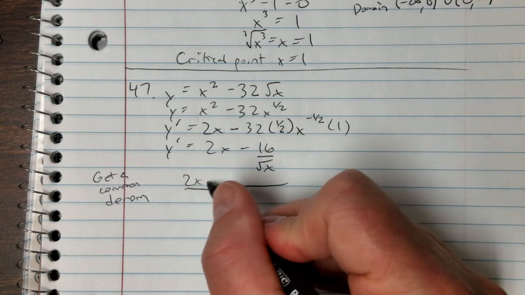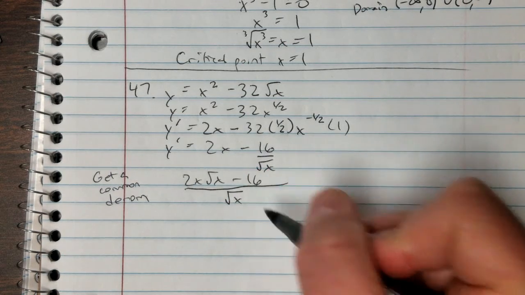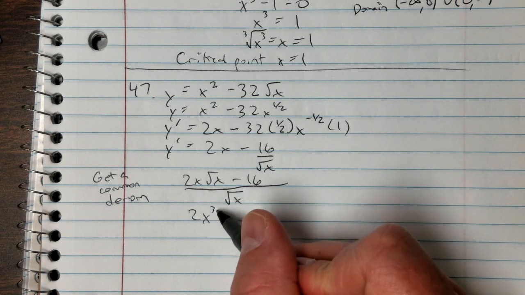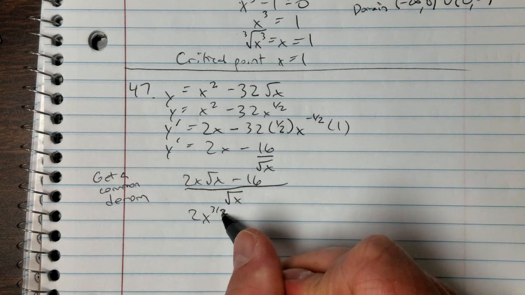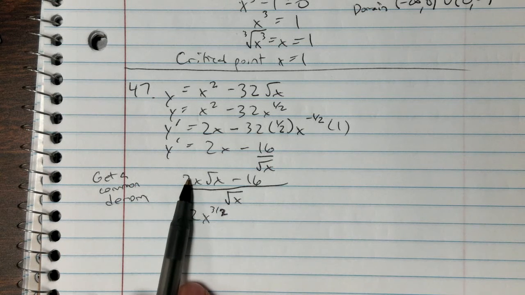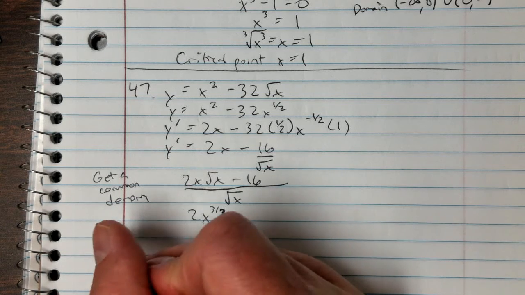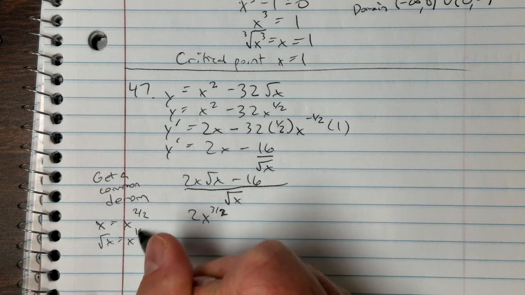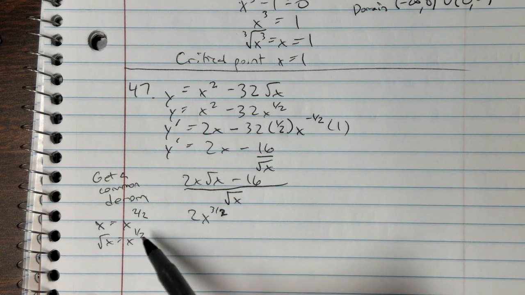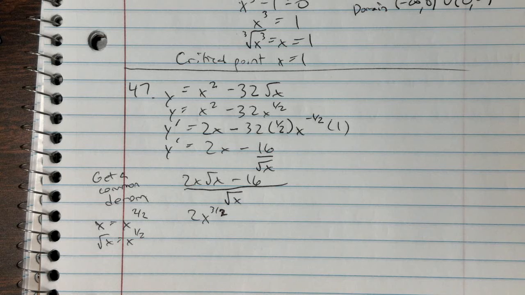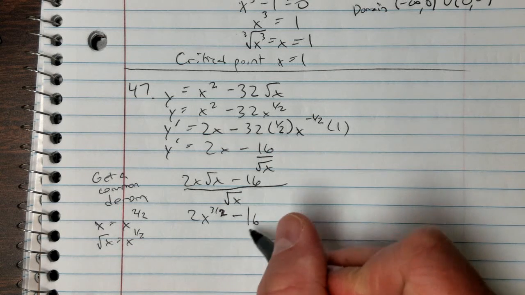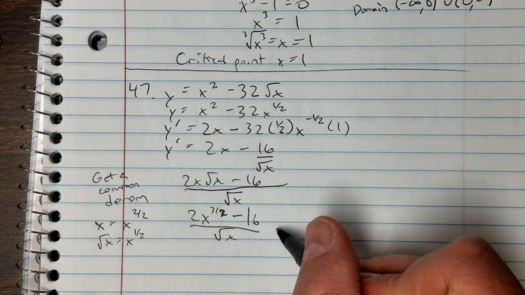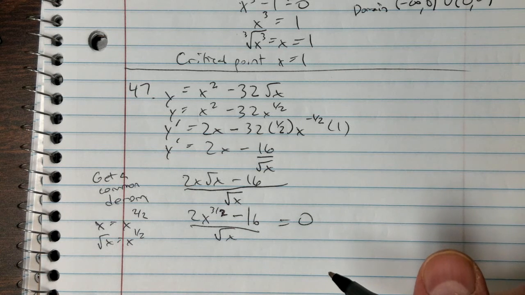And so we have 2x square root of x minus 16. And that's really 2x to the 3 halves. So think about the first one being x to the 2 halves, and then square root of x is x to the 1 half, and add your numerators, and so you get 3 halves. And we're again going to set that equal to 0.